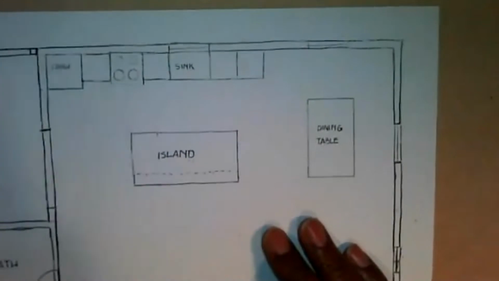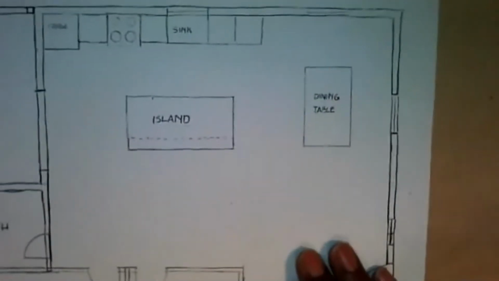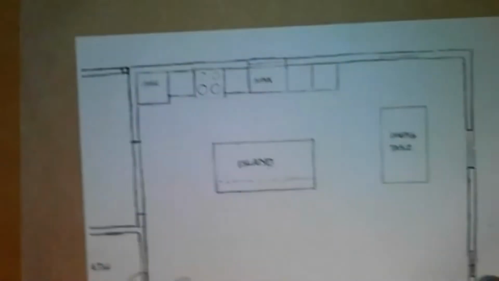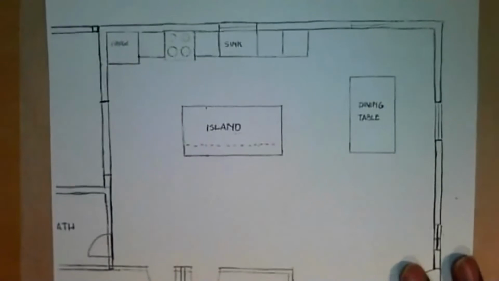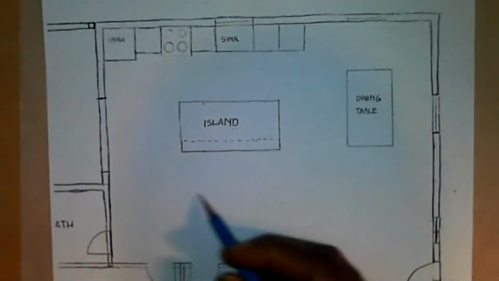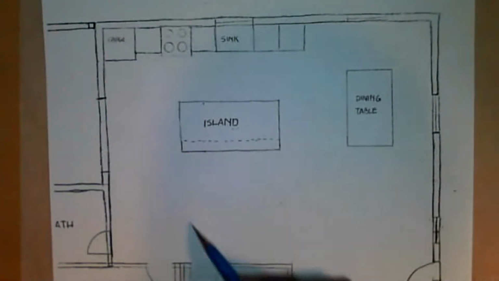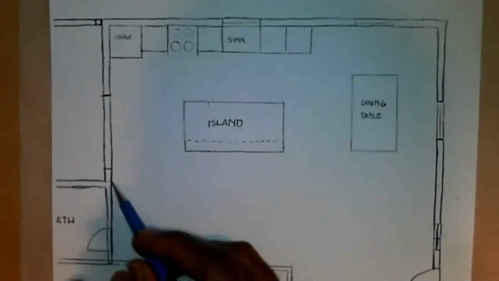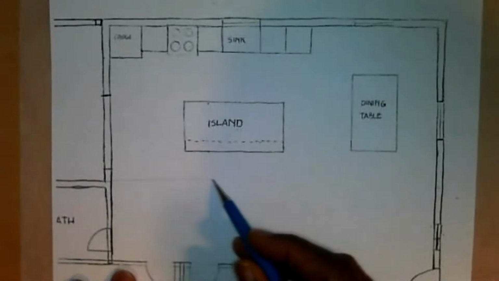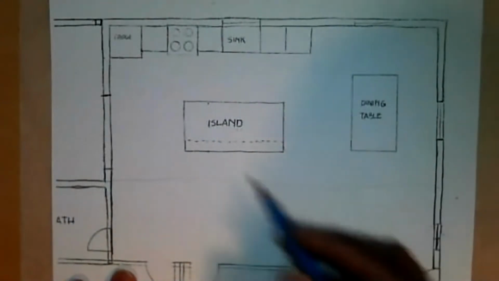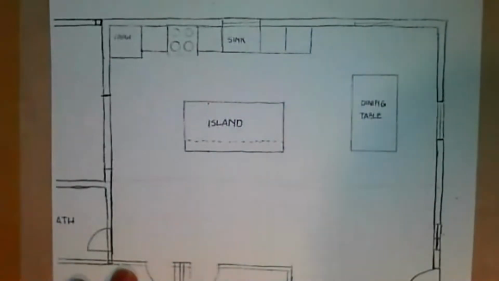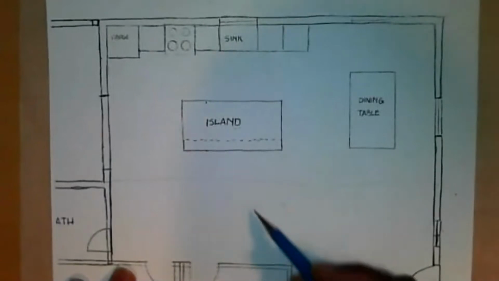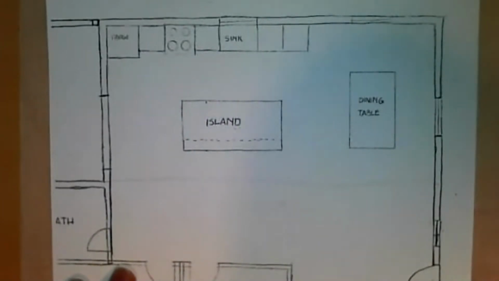Okay, so what we have to deal with is all this space right in here. And what I was asking you to do, and what I'm sure you did, is to draw a line from here over to here, right? And that became the square footage. Okay, cool. Now, we have a lot of space in here.